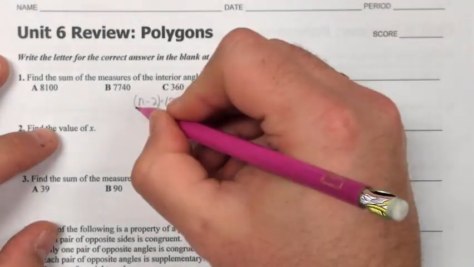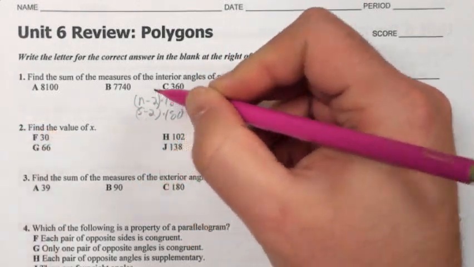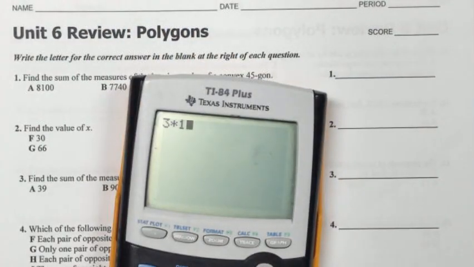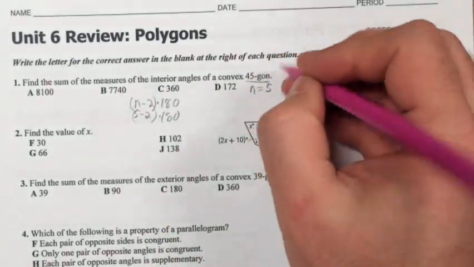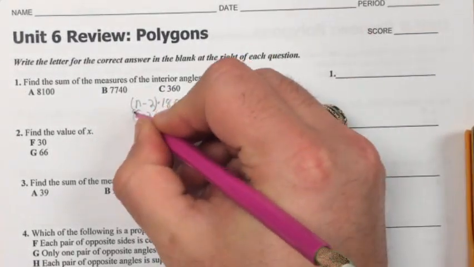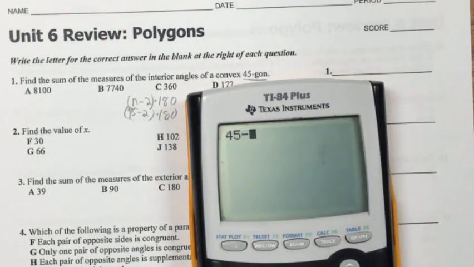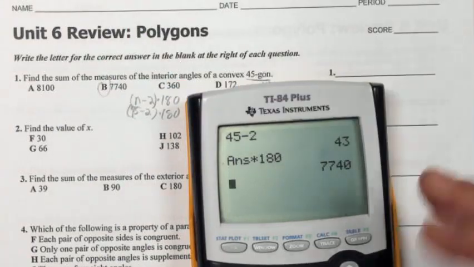So we're just going to plug in 45 for n. Sorry about that, n is 45. So we do 45 minus 2 is 43, times 180 gives me 7,740. Looks like my answer choice is B.